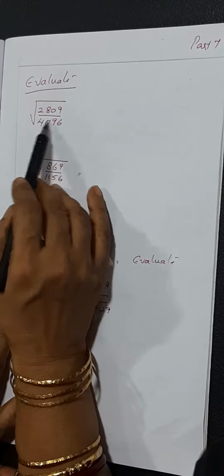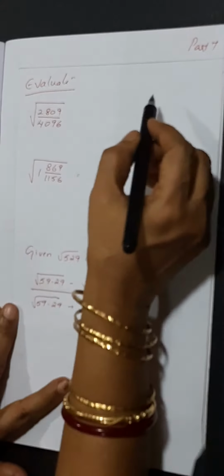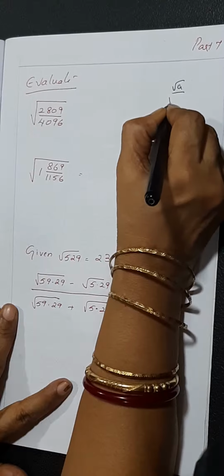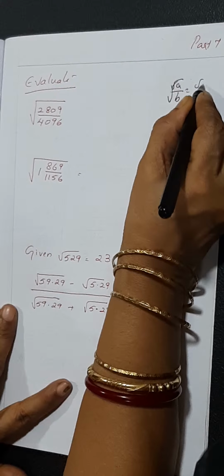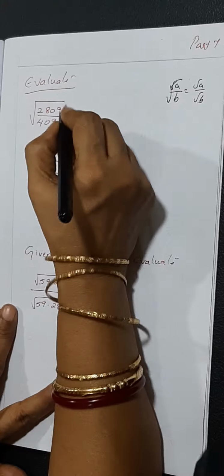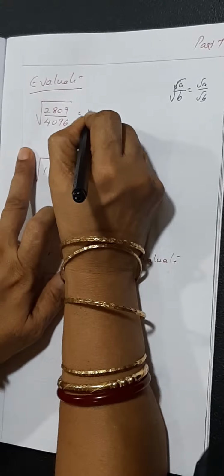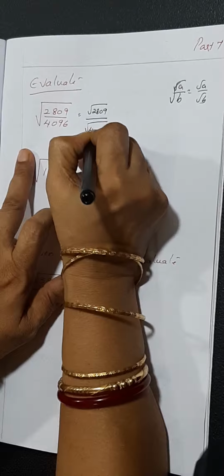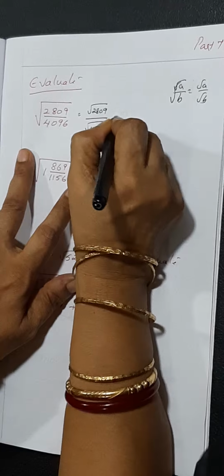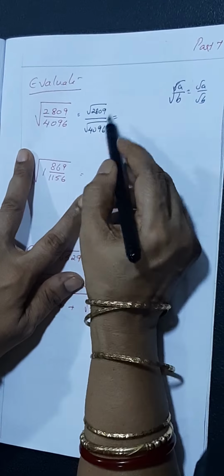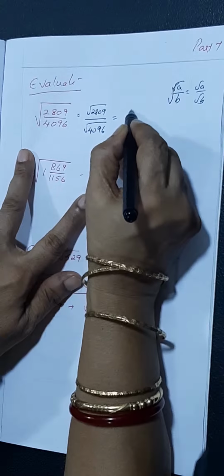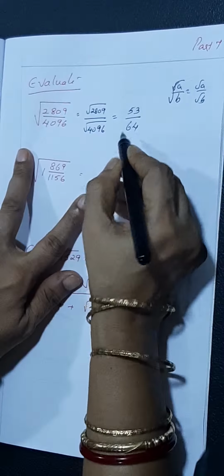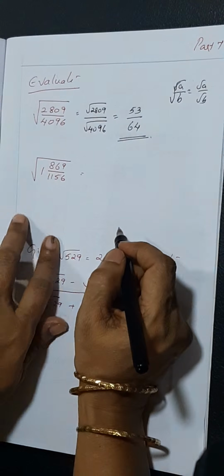Now you have to evaluate this. So you can write root of a by b as root a divided by root b. So this is equal to root 2809 divided by root of 4096. Find the square root of these two separately. You will get it as 53 and this as 64. So that is your answer.